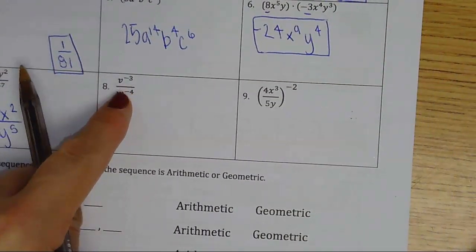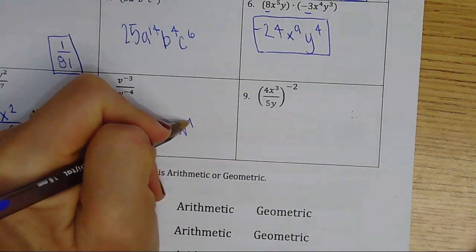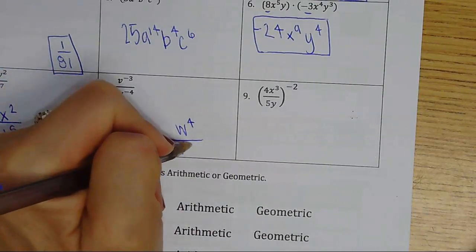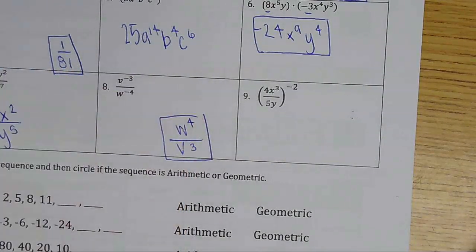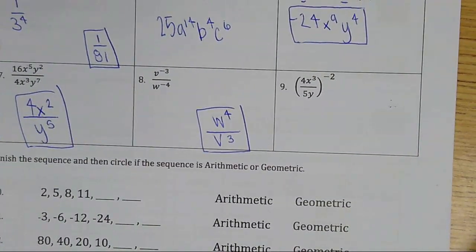Right, moving along, negative exponents, all we need to do here is just reverse them. So w to the 4th comes to the top, and v to the 3rd moves to the bottom. Oops, I forgot to box that answer if we're looking for consistency.